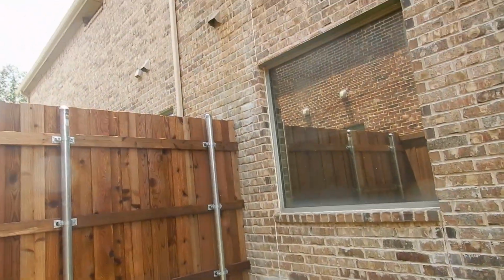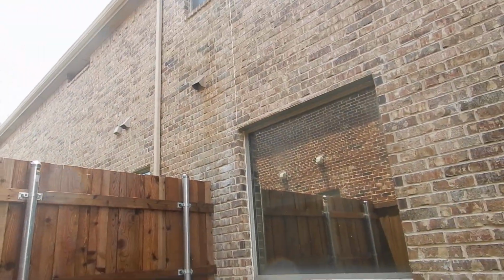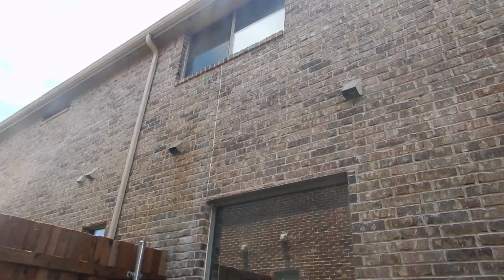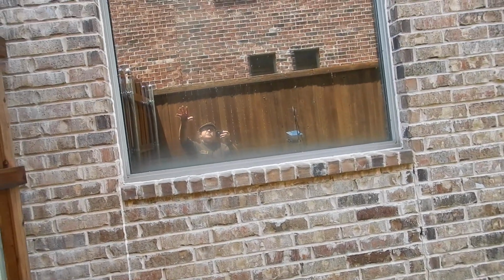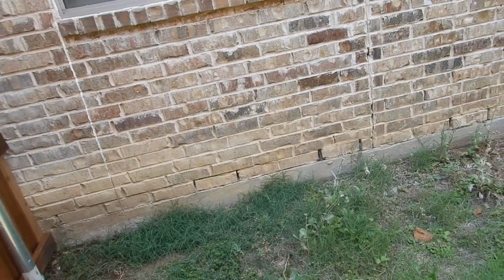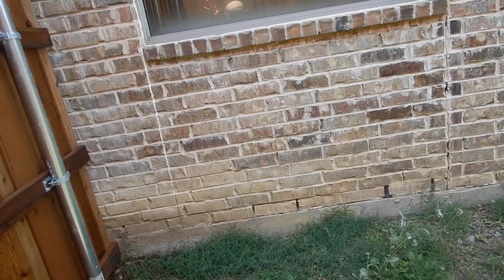Okay, buckle up. This is going to be kind of a long row to hoe here. So we're on the east side of the house. We're behind the gate. We're going around counterclockwise. This is the primary suite. This is a primary suite bathroom window.